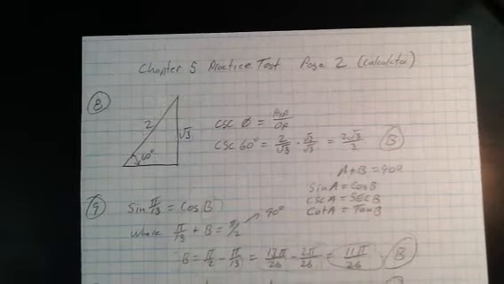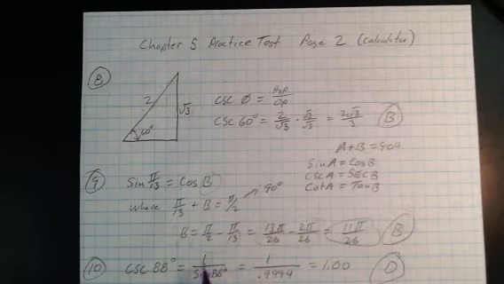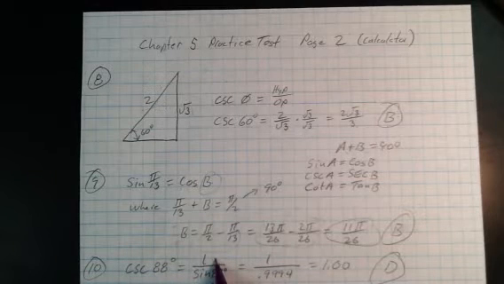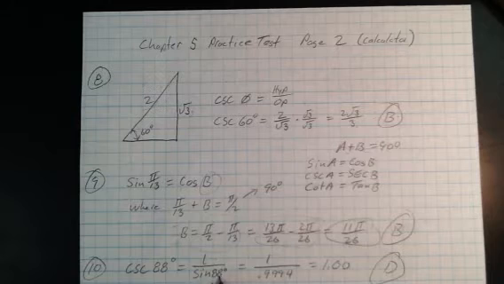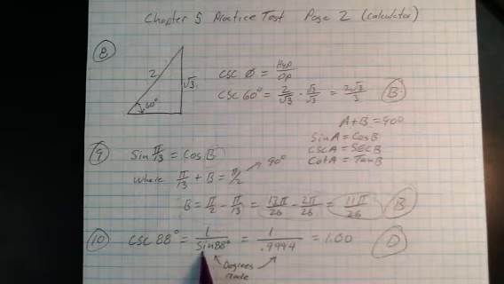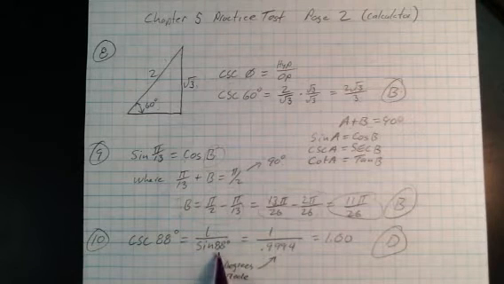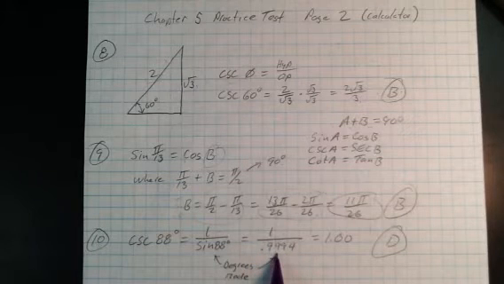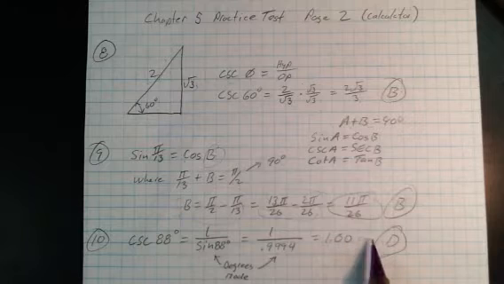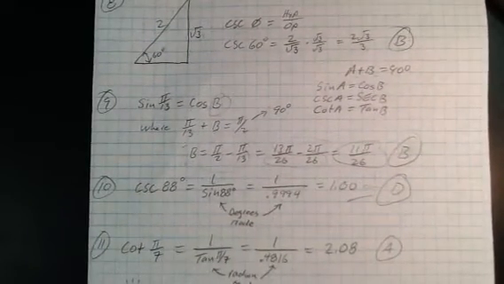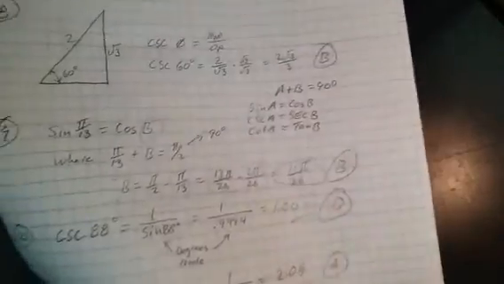Okay, moving right along. Cosecant 88 degrees. Well, we don't have that on our calculator. What we have to do is take 1 and divide it by the sine of 88 degrees. Make sure that your calculator is in degrees mode. If you punch this in your calculator, you'll find the sine of 88 degrees is 0.9994. 1 divided by this is this and some other garbage. Truncate it to 2 decimal places. Answer D.